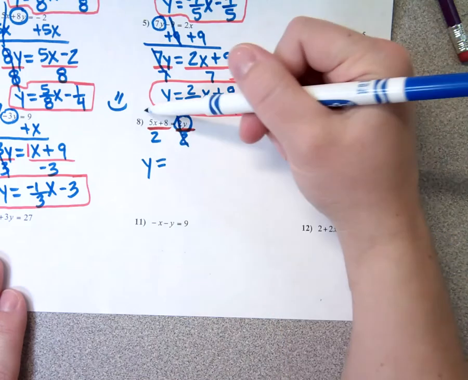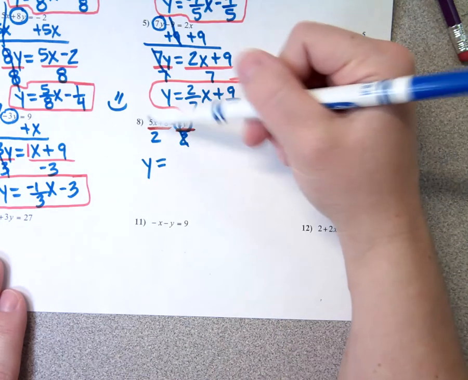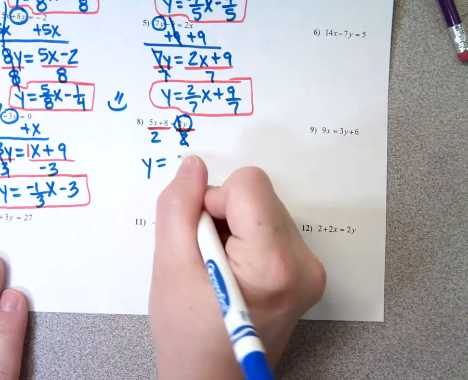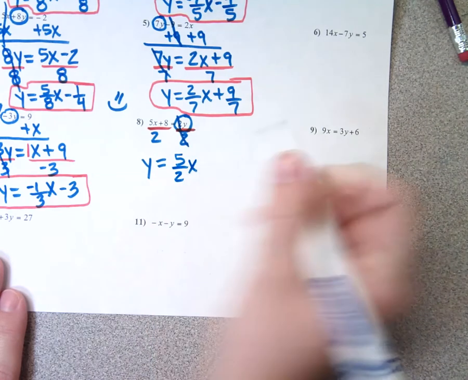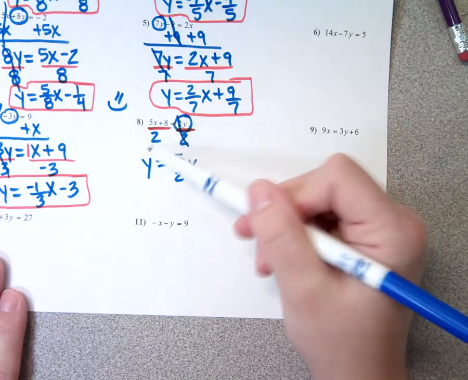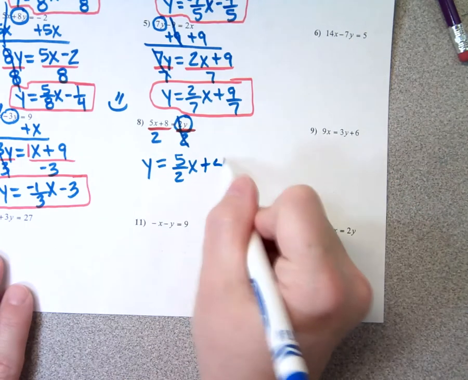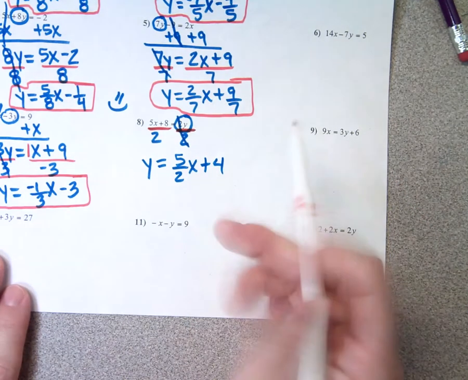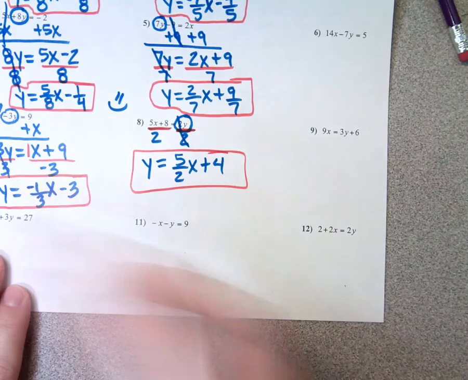Now I'm going to try to reduce these pieces. Does 5 over 2 reduce? Nope, it's going to stay 5 over 2x. Does 8 over 2 reduce? Yep, it makes 4, so plus 4. And there's our equation in slope-intercept form.